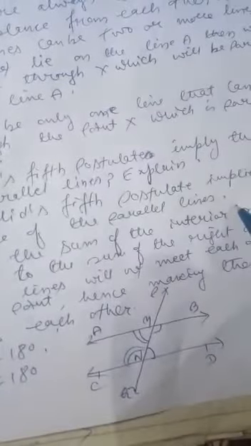Now question number 2 you will see. Does Euclid's fifth postulate imply the existence of parallel lines? Explain. Yes, Euclid's fifth postulate implies the existence of parallel lines.